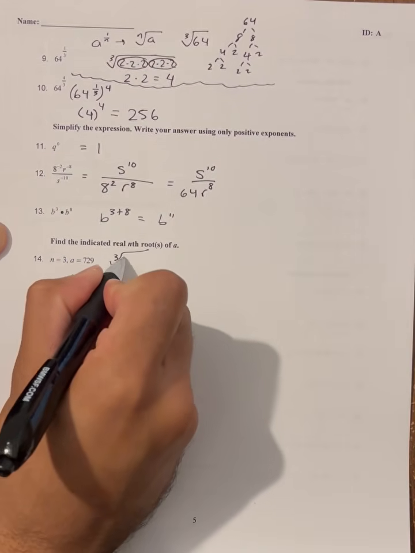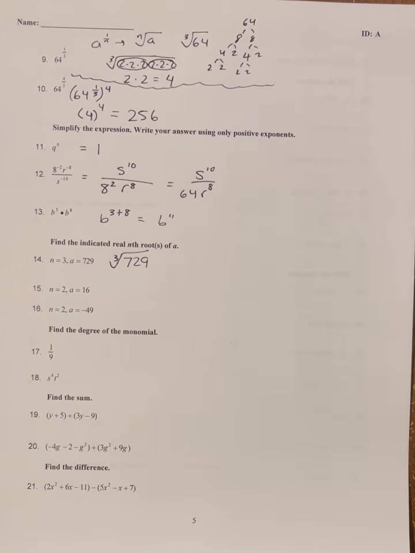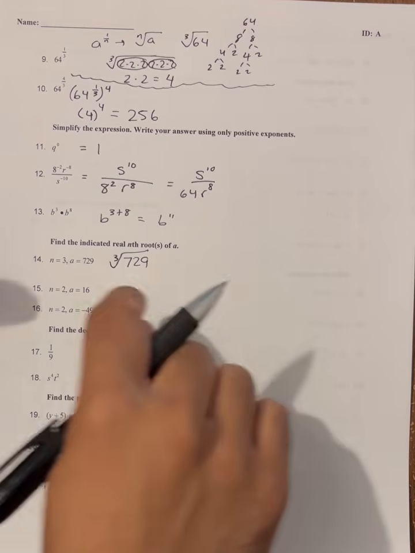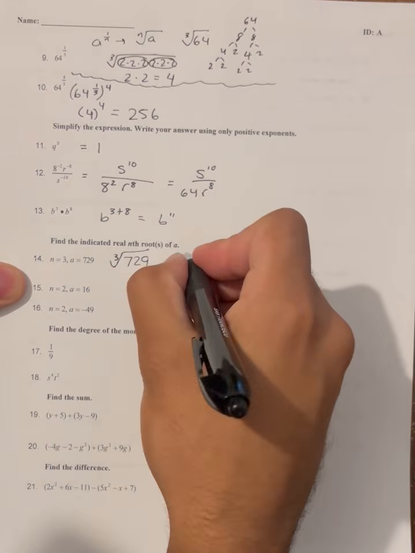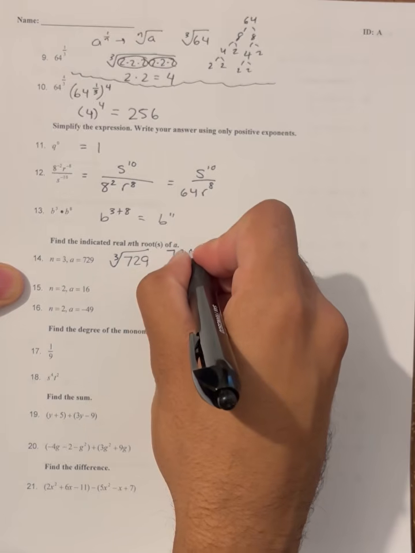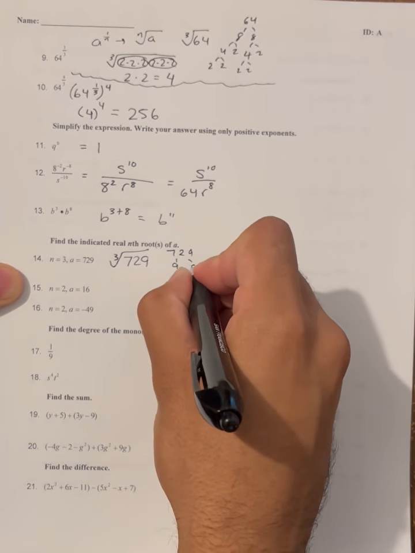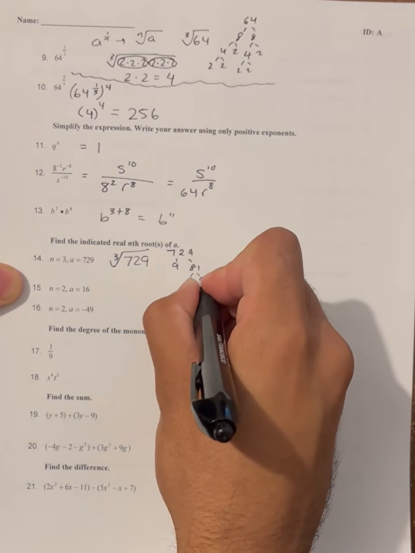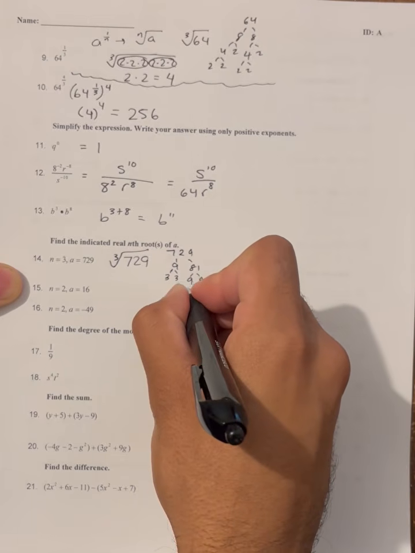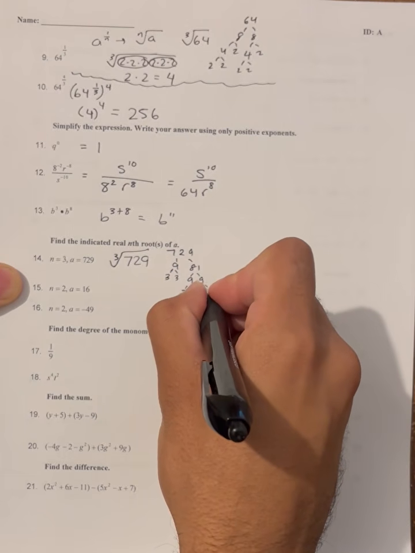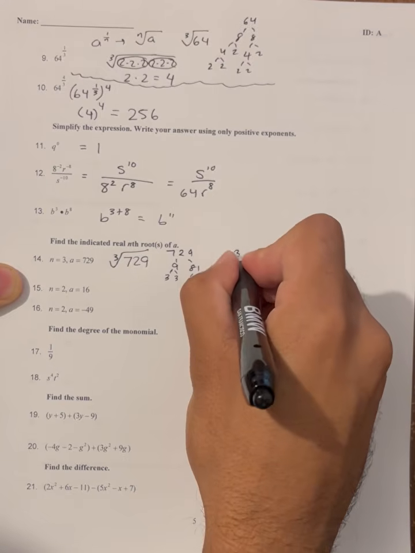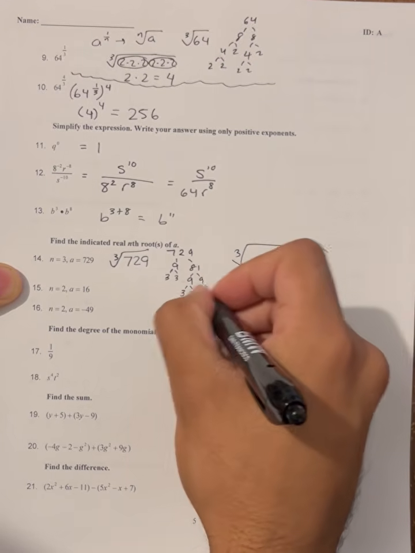The a is 729. So let's break that down, which we actually had already done in number 8. We had done this already, but let's look at it really quickly again. So 729 broken down can be 9 and 81. This is 9 and 9. This can be 3 and 3, and this is also 3 and 3. This is also 3 and 3. Okay, so 3 root, we have 1, 2, 3, 4, 5, 6 threes, right?